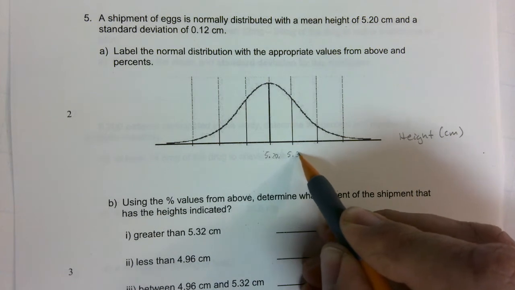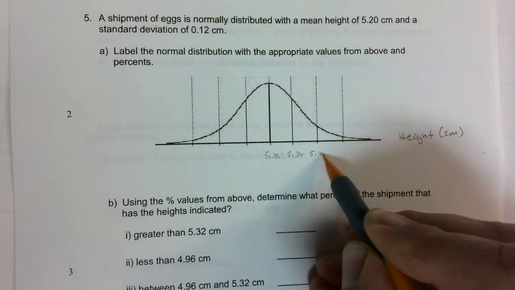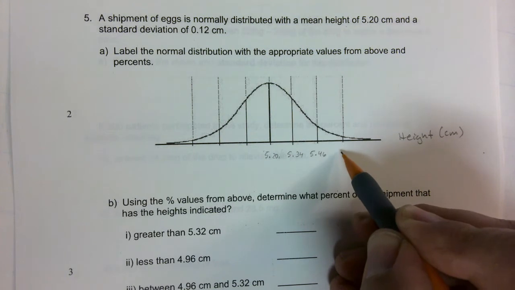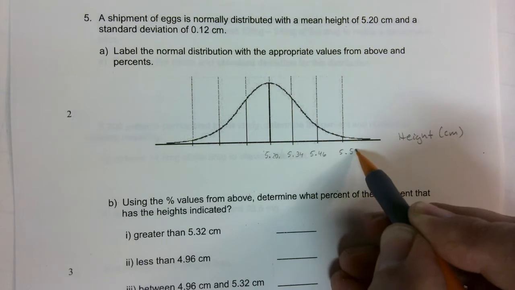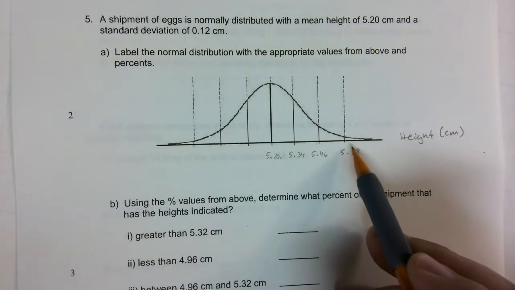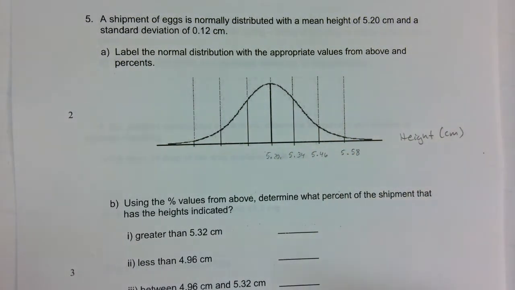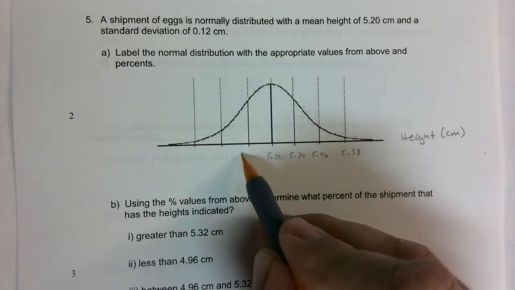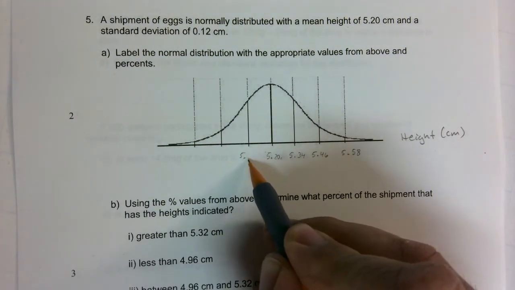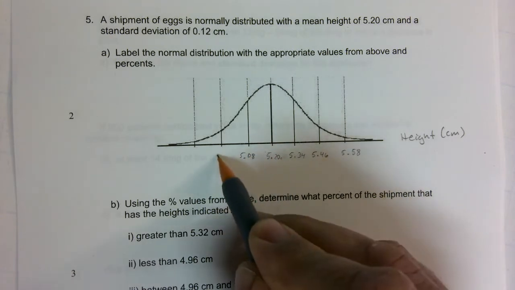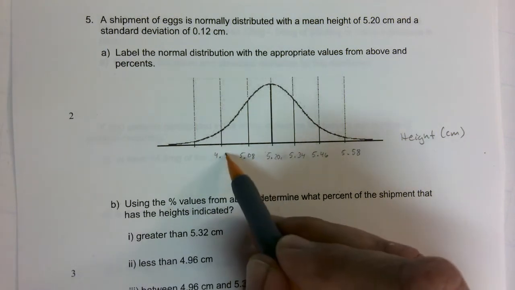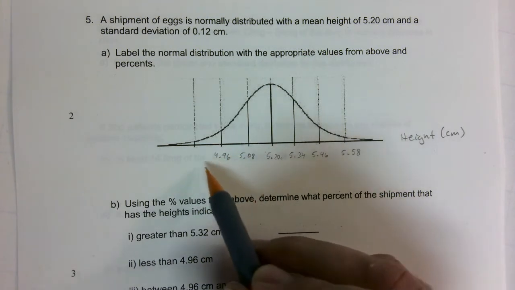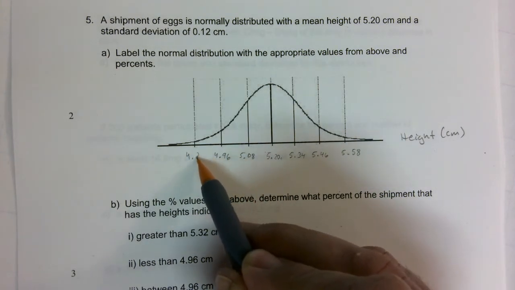So this is 5.34, 5.46, and this is 5.58. And notice that this one only gives you 3 standard deviations, so we'll just follow it, right? And this would be 5.08, and then you have 4.96, 4.84.